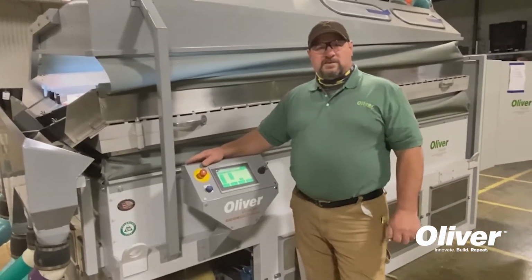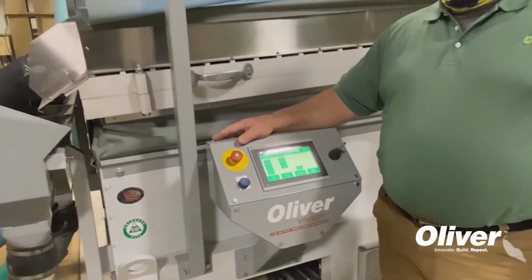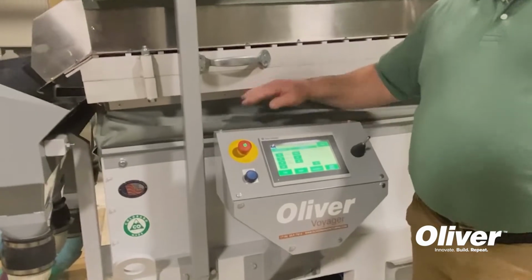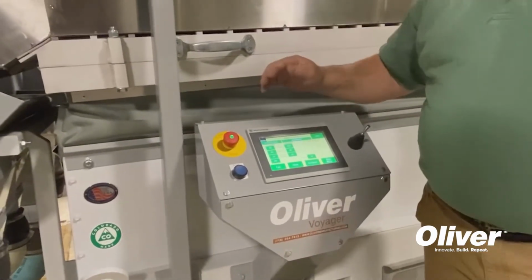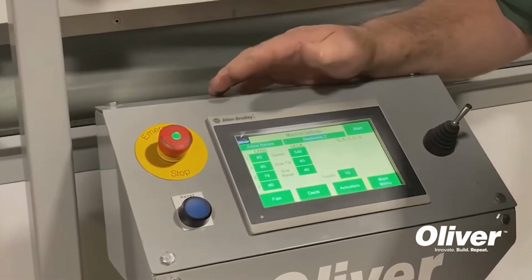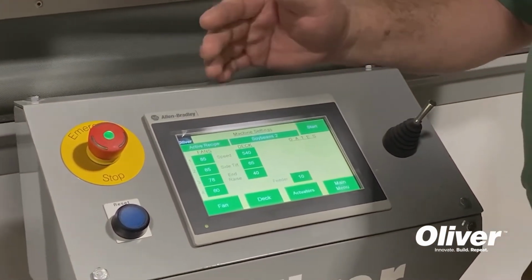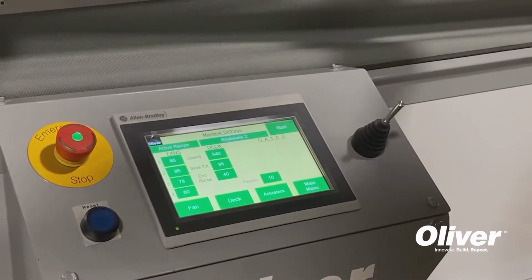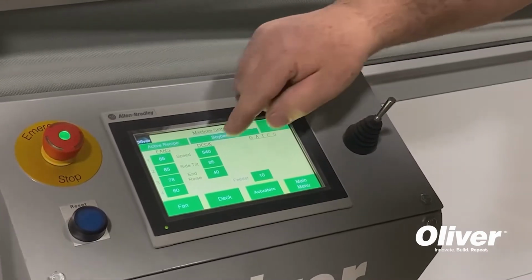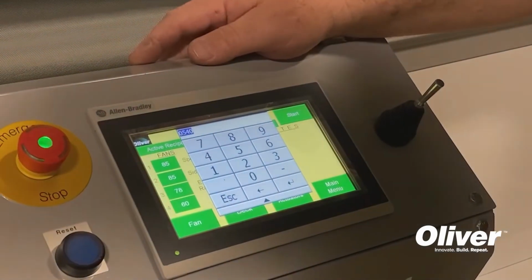The final key adjustment we have is deck speed. The RPM it takes to move seed from the discharge end of the table to the high side of the table. By adjusting the eccentric speed, we change the physics of our table by moving the entire lot of seed throughout the bed from low to high. This is easily adjusted and adjusted back by a quick touch of a button.